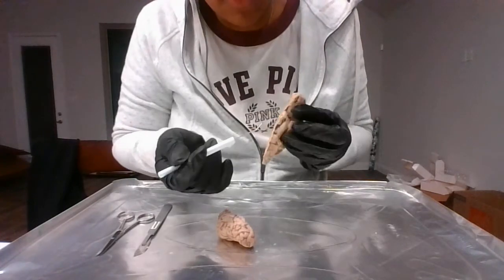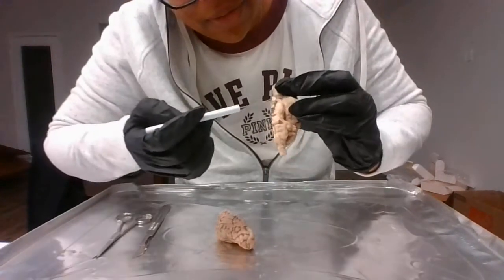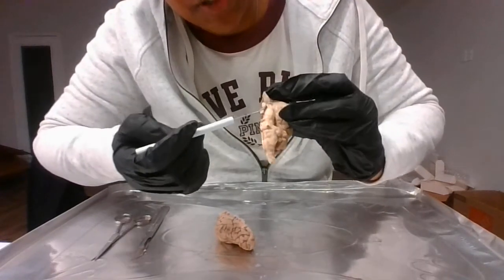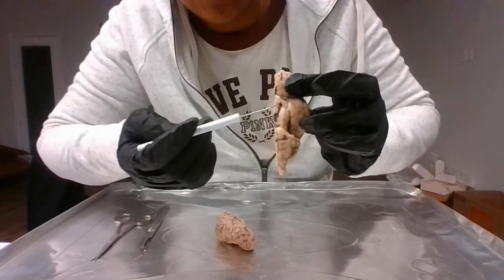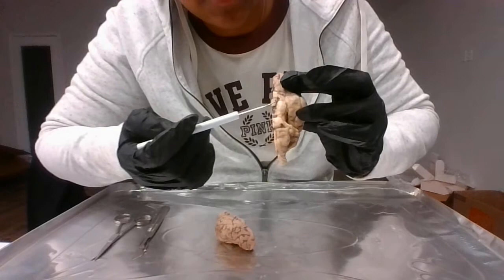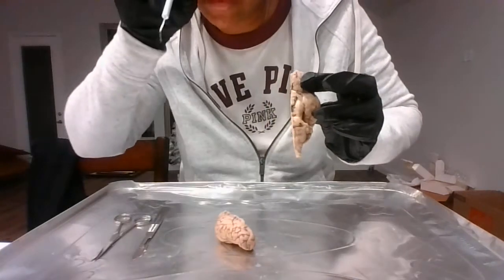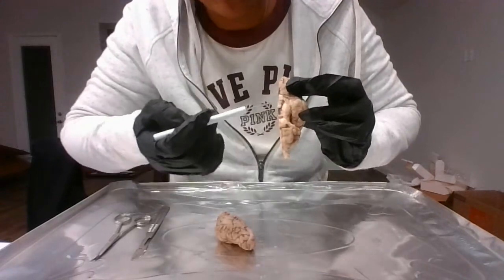And just going back to the optic tract, if we can see it, the optic tract would continue about right here. This is the chiasm, and then the tract would continue about right there. The optic tract carries visual information from the optic chiasm.